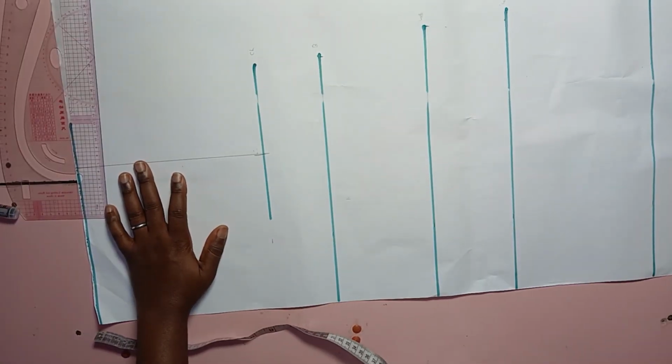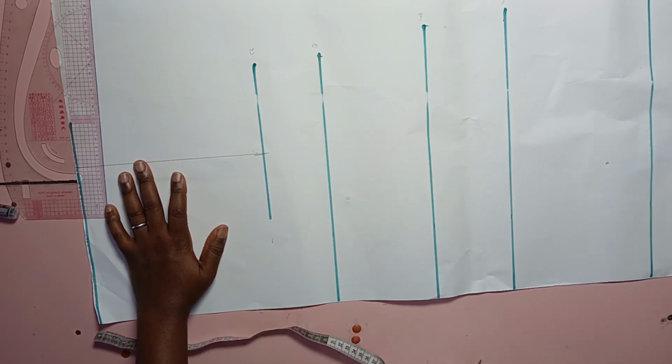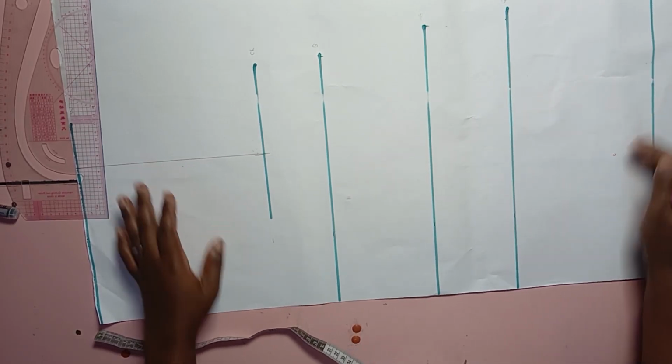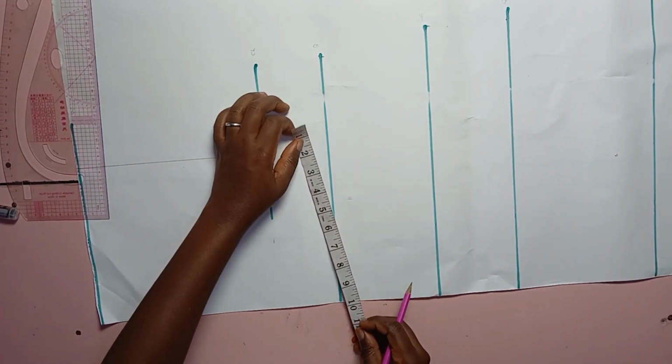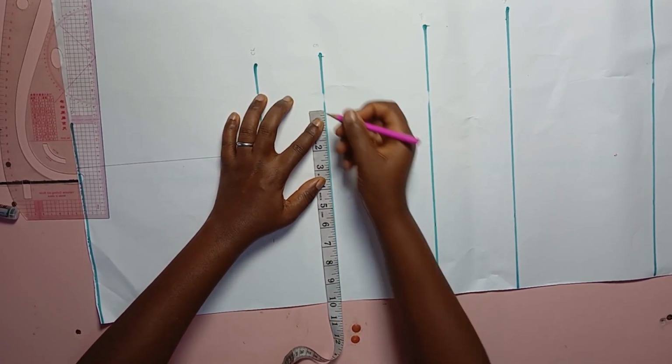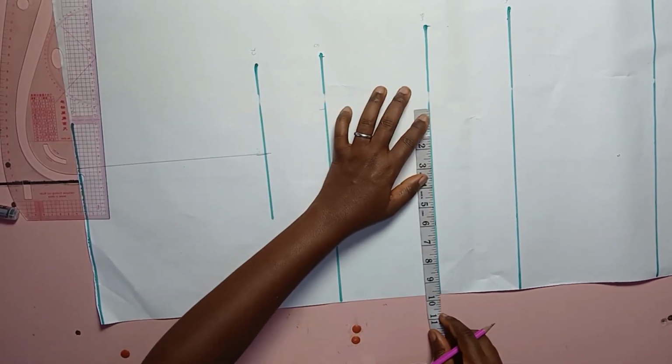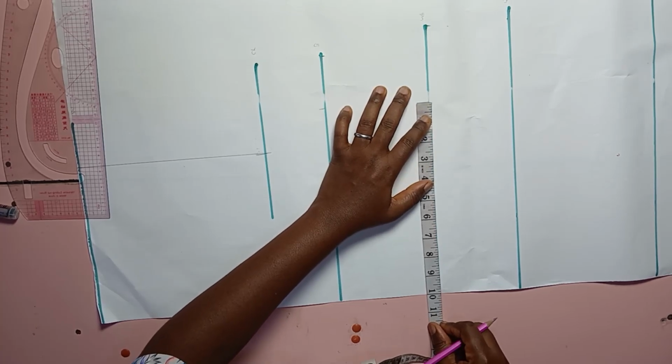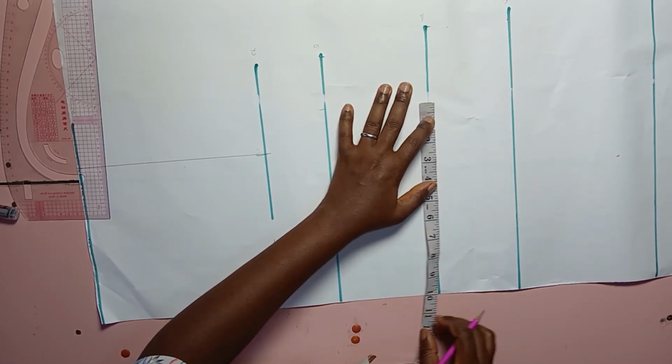Alright, so we have this now. All of our measurements should be divided by 4. So my bust is 40 inches divided by 4. We have 10 inches. I'll mark it on the bust line and also on the bust and the waistline.